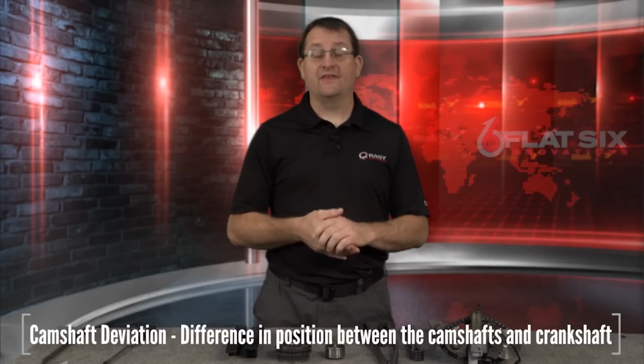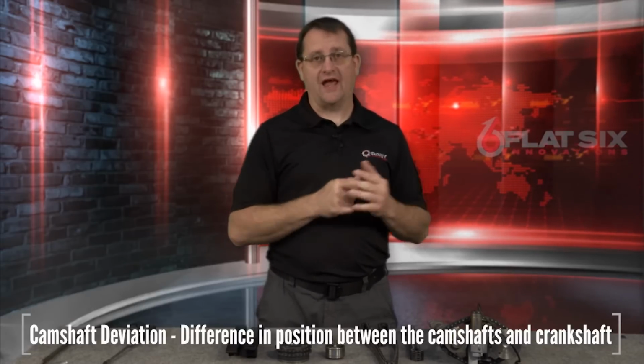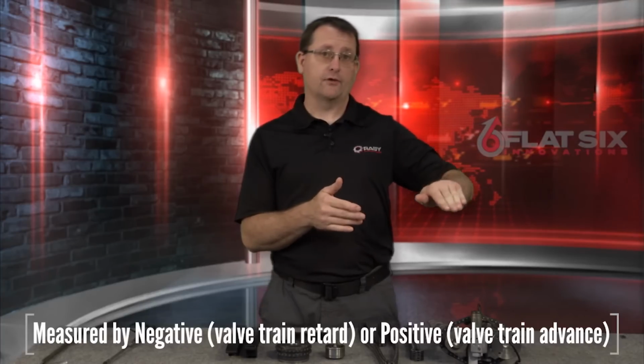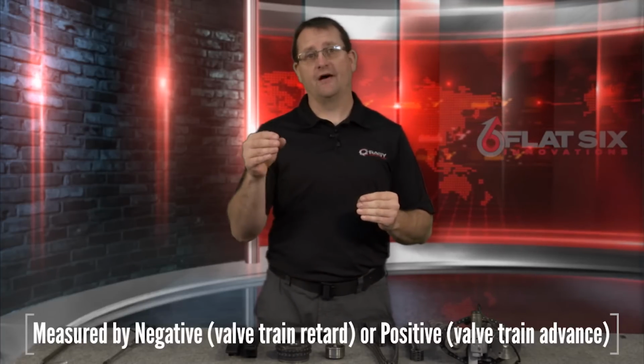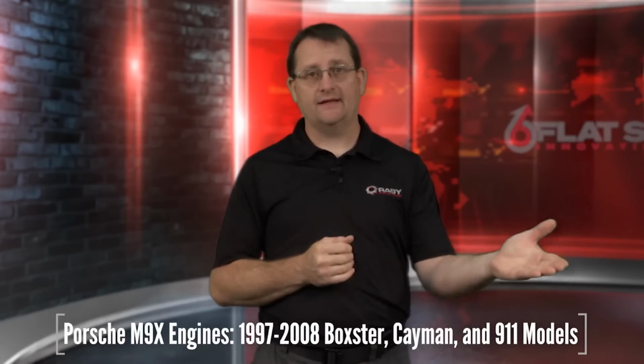So camshaft deviations are basically defined as the delta, or difference, between the positioning of each bank's camshafts and the crankshaft. The crankshaft will always set your standard for where the engine is in all of the crankshaft position events. Everything from the crankshaft is then measured in a delta of either negative, or valve train retard, or positive, valve train advance.